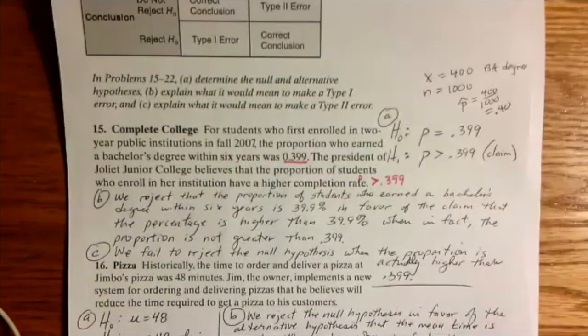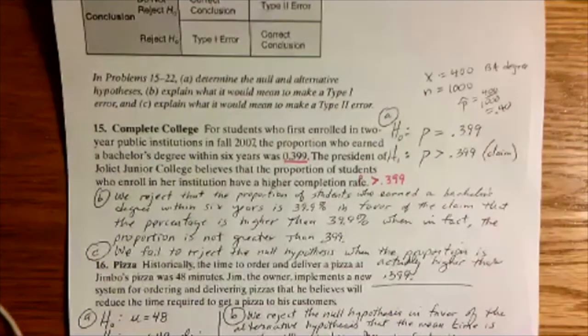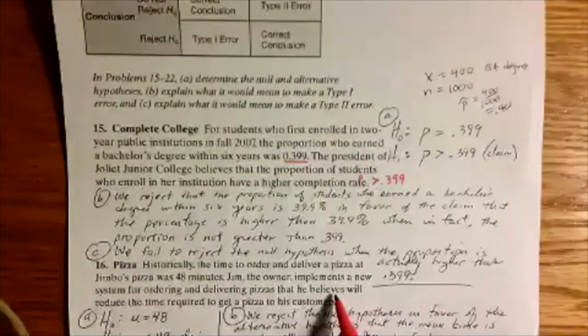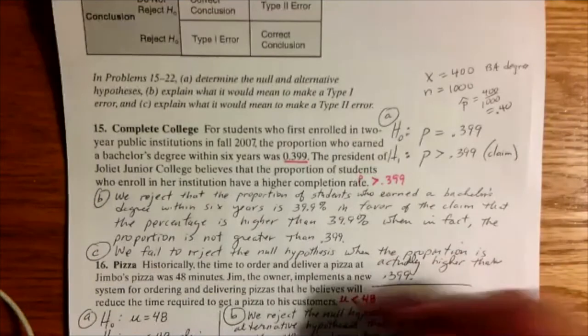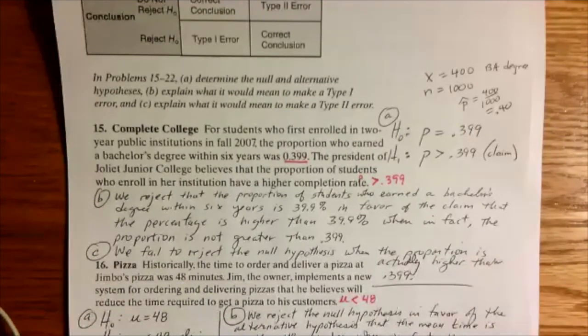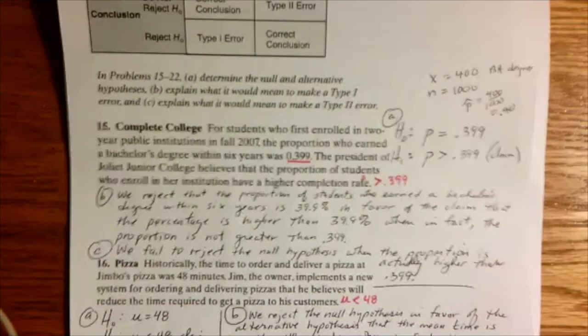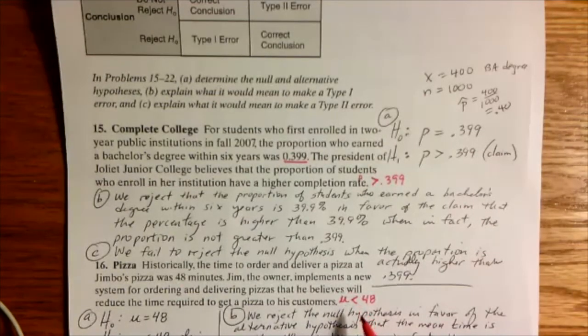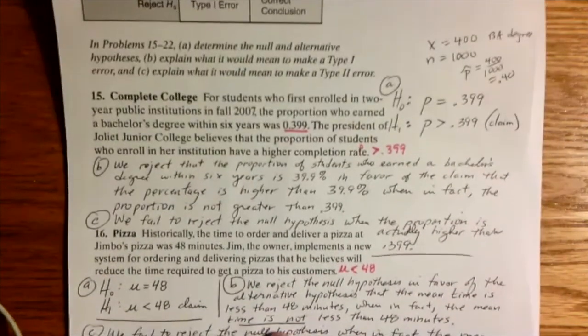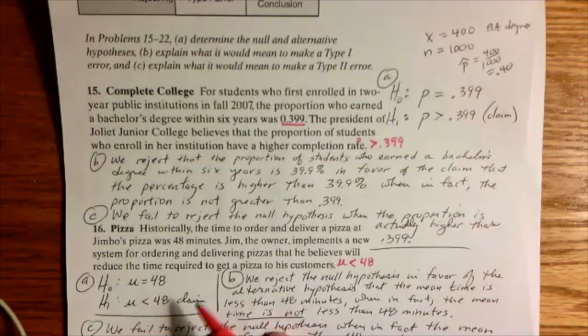Well, Jimbo, the owner, implements a new system for ordering and delivering pizzas that he believes, so here's his claim, will reduce the time. And the current time is 48 minutes. And if there's a reduction in time, that means the delivery time is, on average, less than 48 minutes. So when writing the hypotheses, this is a less than sign. The less than sign always goes in the alternative hypothesis, and that is the claim. And notice that the claim is in the alternative.